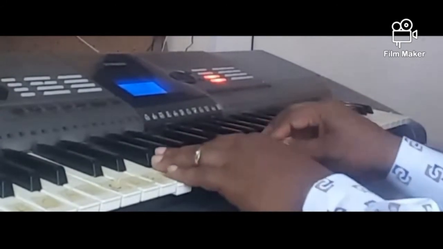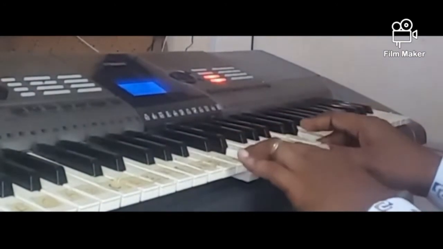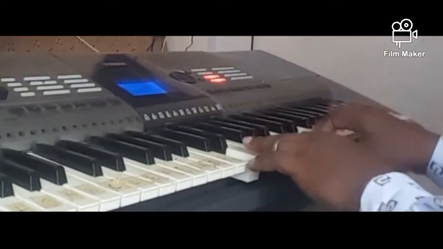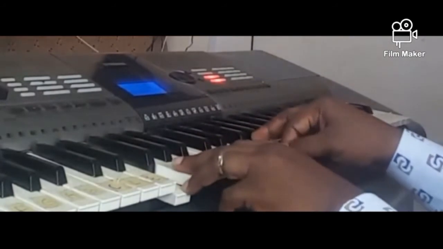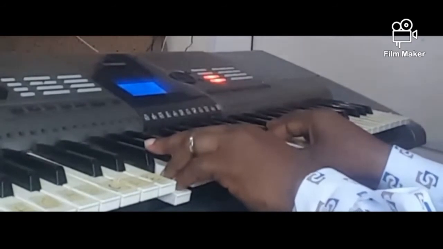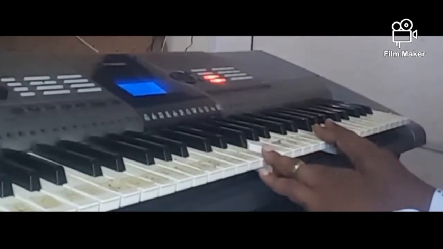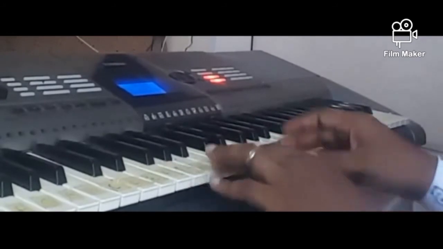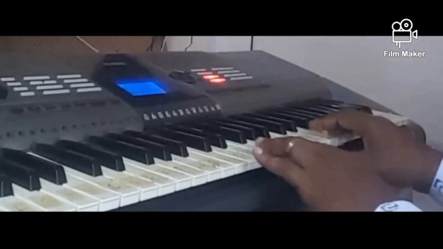So today, once we've been able to identify the scale in respect of key F, the onus lies on us to identify some of the basic chord progressions within key F. Now we can identify the scale in key F, which is F, G, A, B flat, C, D, E, and F.